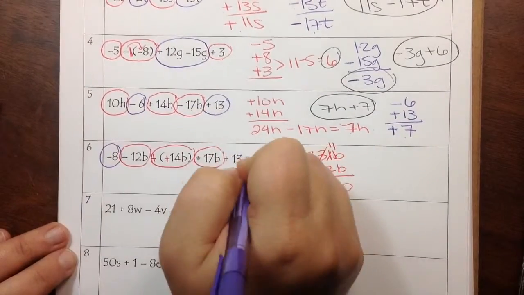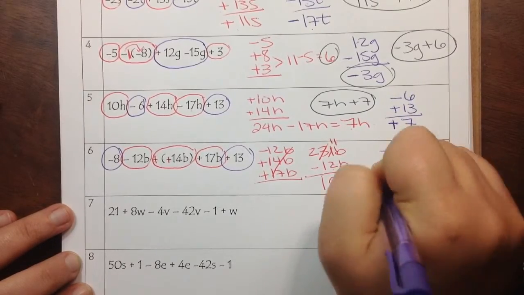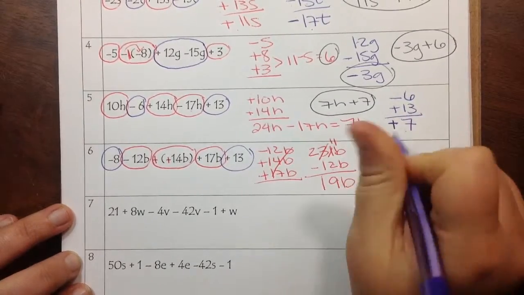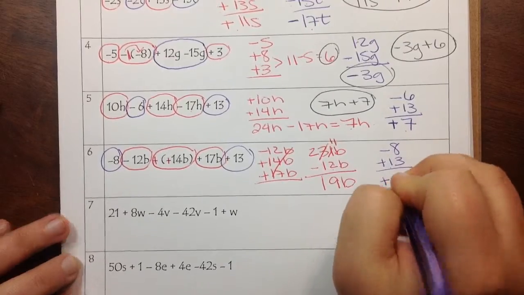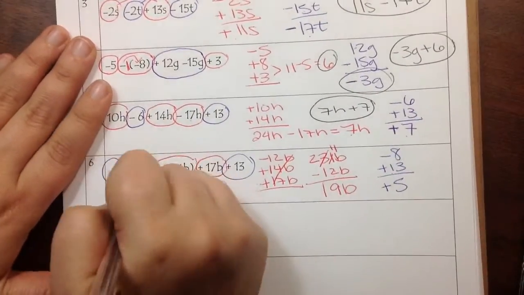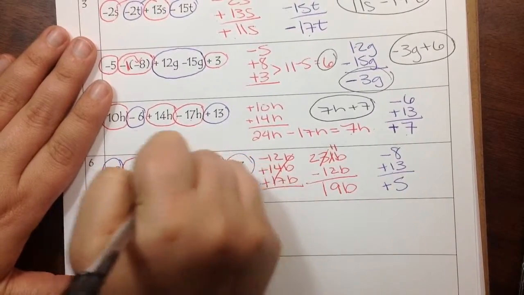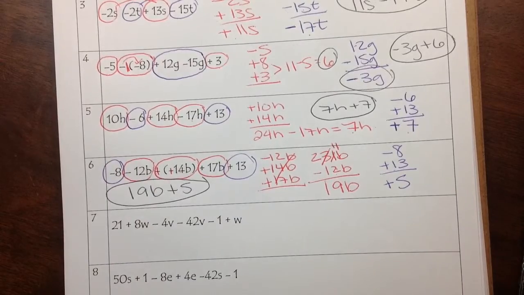Now I have negative 8 and positive 13. So minus 8 plus 13. 13 is bigger, so my answer will be positive. 13 minus 8 is 5. So now I can combine those two. I'm just going to put it over here so I have room. And I have 19b plus 5 would be the answer for combining those terms.